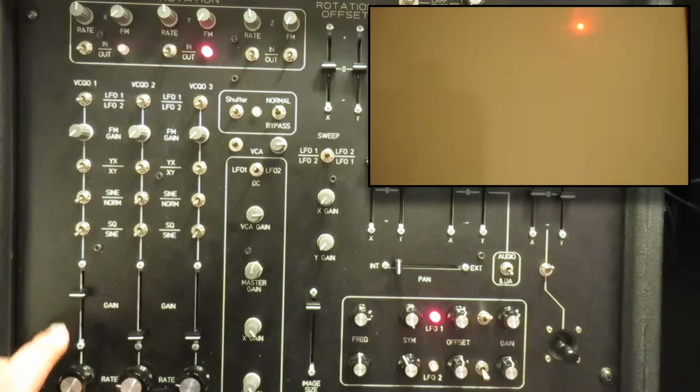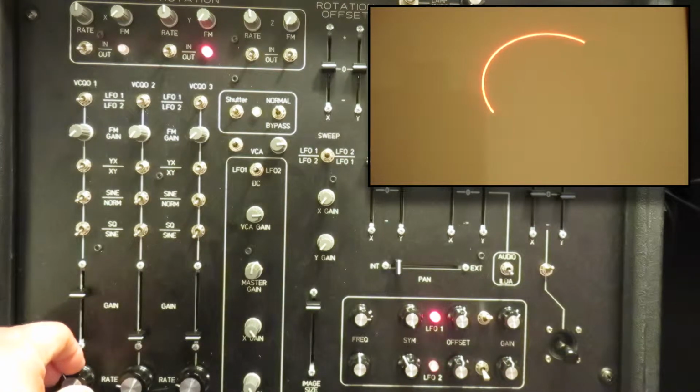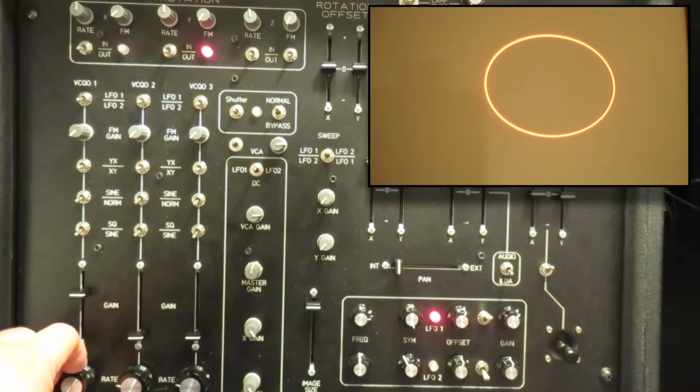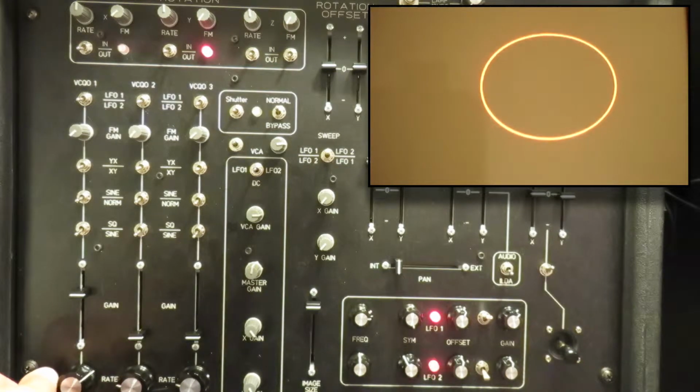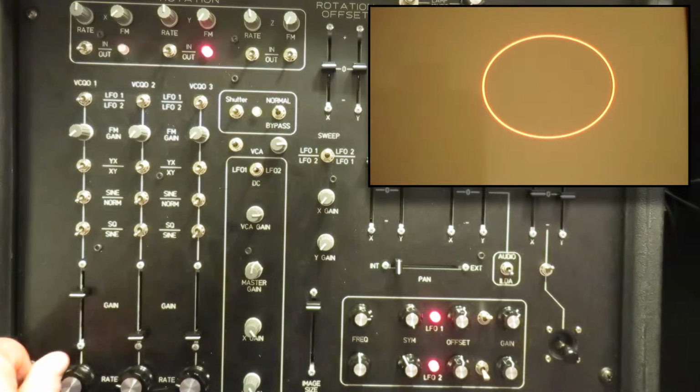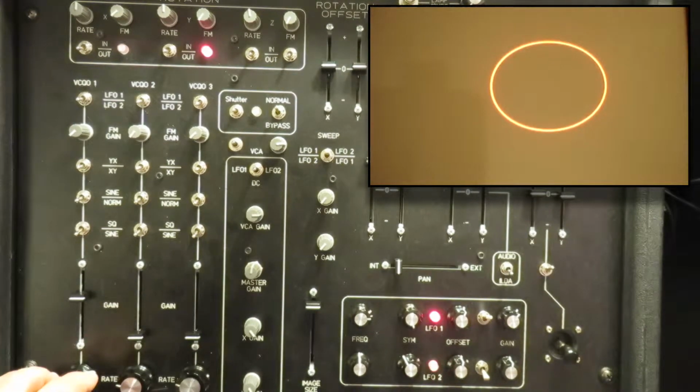And right now, as you can see, the oscillator is stopped. If I turn it one direction, alright, now it's running. If I come back to the center and turn the other direction, the oscillator is now running in the opposite direction. And this is a precision wire wound potentiometer. It's got about 10 turns to it.